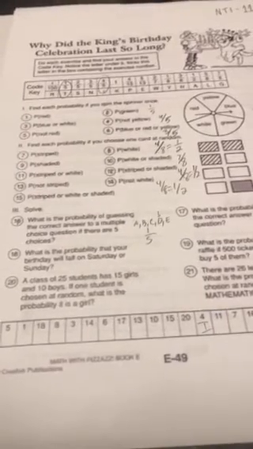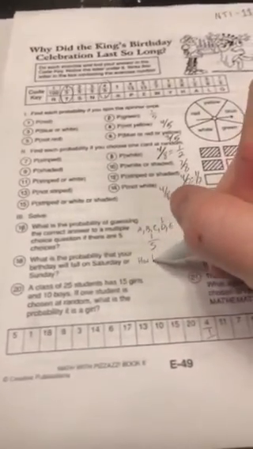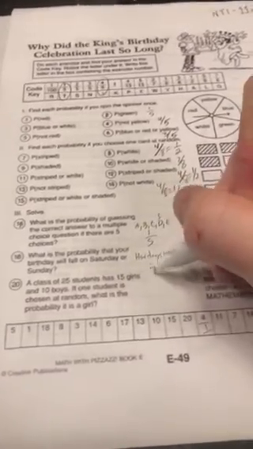Number 18 says, what is the probability that your birthday will fall on a Saturday or a Sunday? Well, I have to think about how many days are in a week. You already know that there are 7 days in a week, so that's my total. And how many days, Saturday or Sunday? Well, that's 2. 2 out of 7.